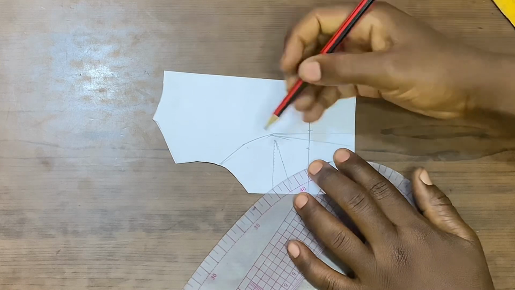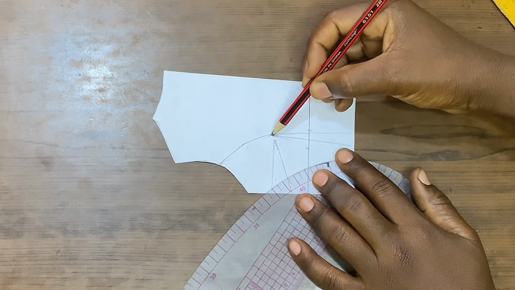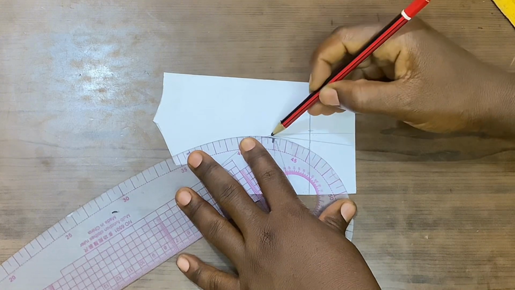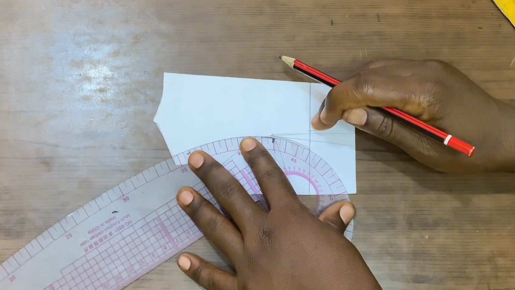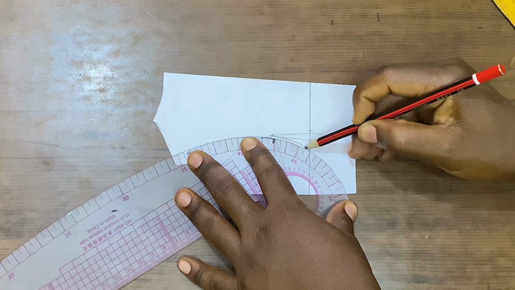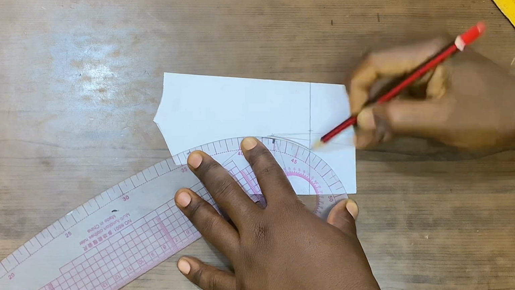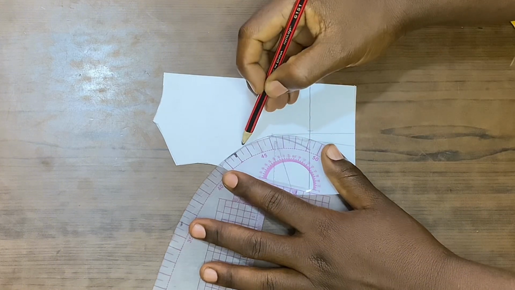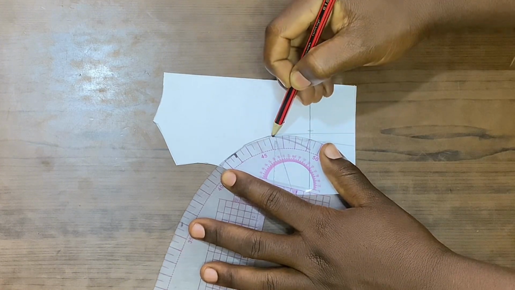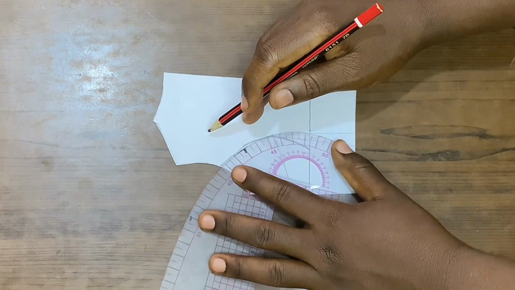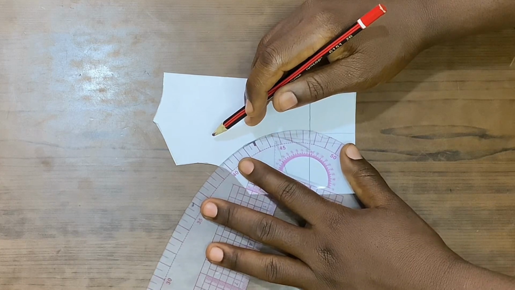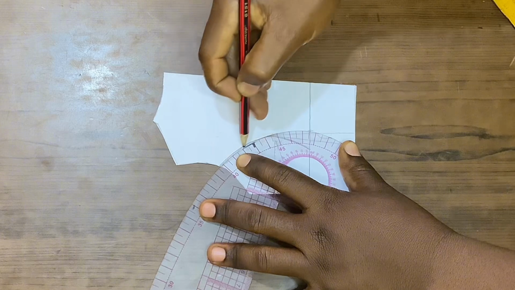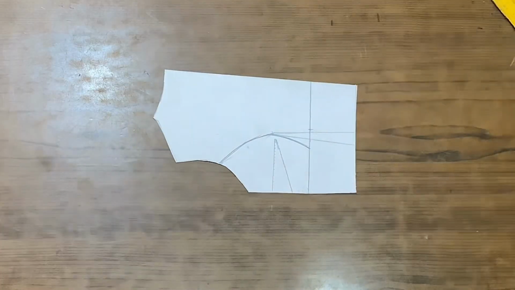Next thing I'm going to do is I'll then go on and continue with a curve to this point. Smoothen your curve because there aren't crooked lines in pattern drafting. And this is what you have.